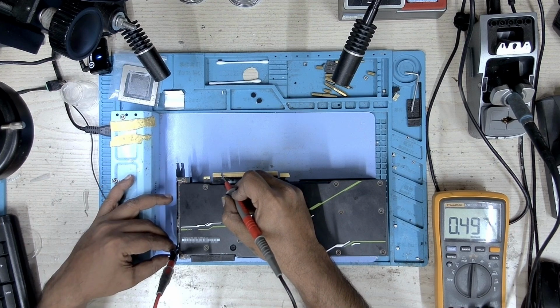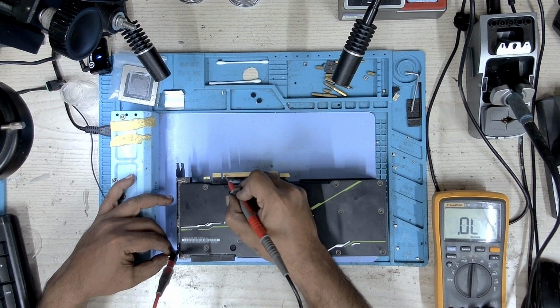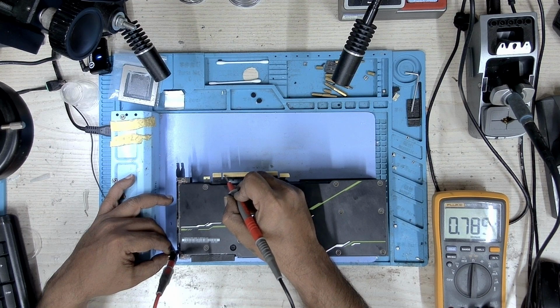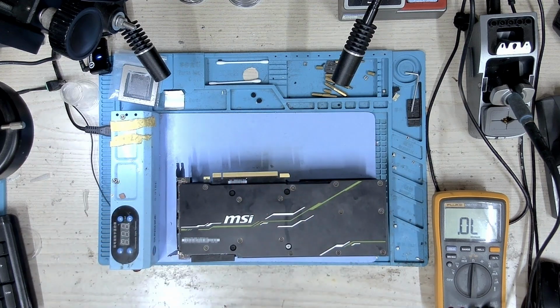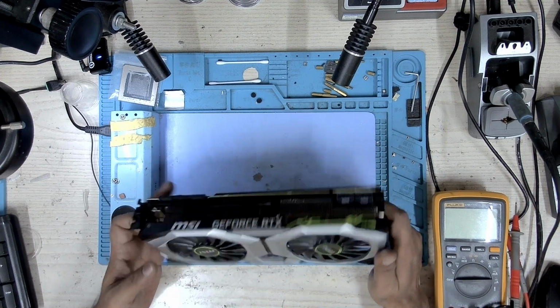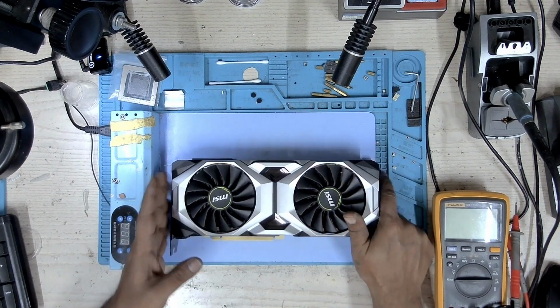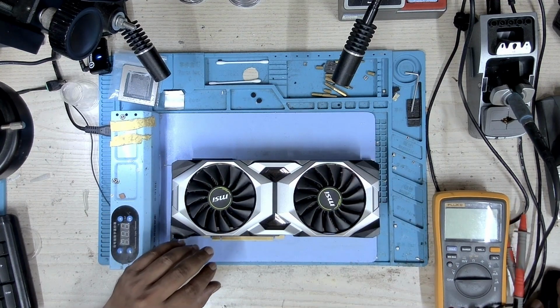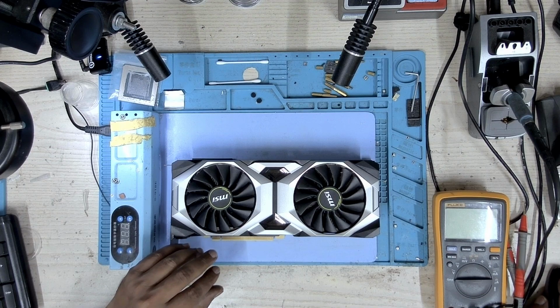Oh, sorry. Maybe it was my connection, but it's working. So the PEX reset is okay. Reference clock plus and reference clock minus, both are good. So our resistances and everything externally looks fine. Okay, I will put this card on the bench and I'll continue from there.